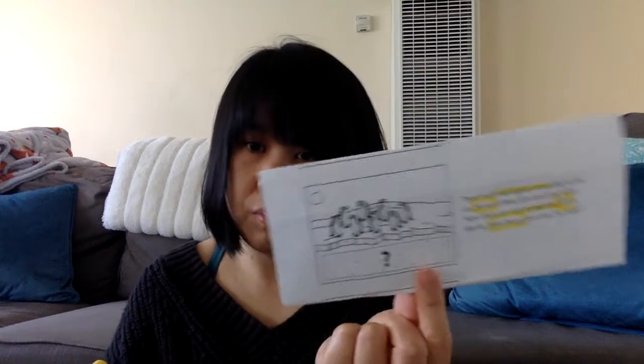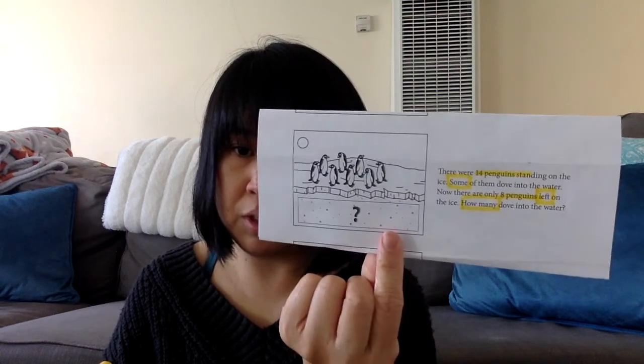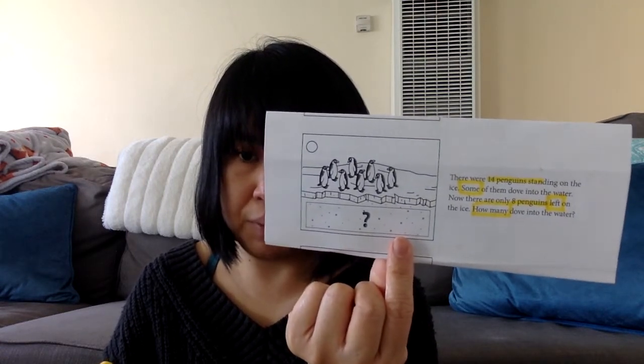So I heard somebody say, "Some." I'm going to box out "some" because that's going to tell us there's a mystery number. I also heard the word "left," and that's going to tell me it's going to subtract or take away. And I also heard the words "how many," which is going to tell me what to do with this story problem.